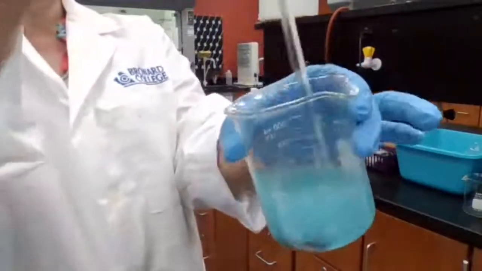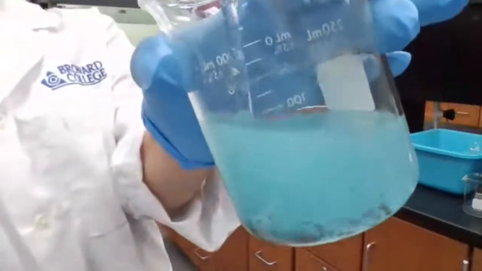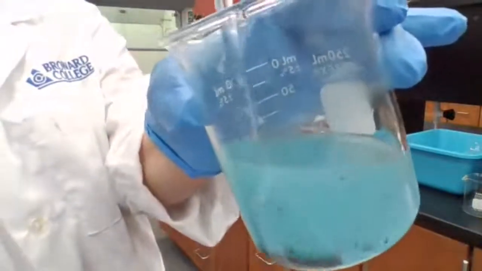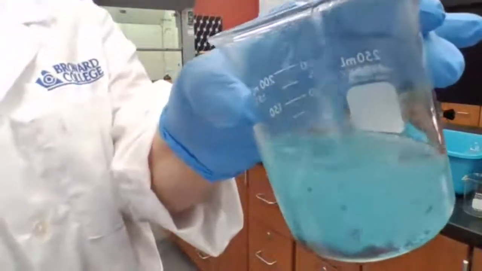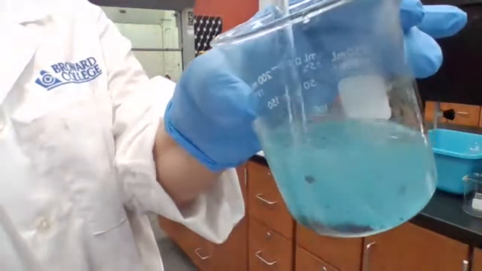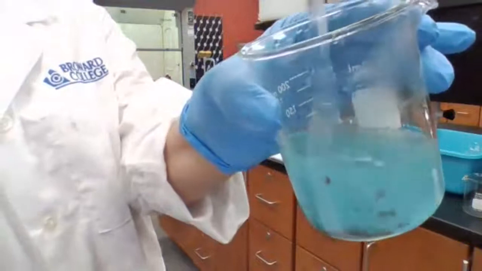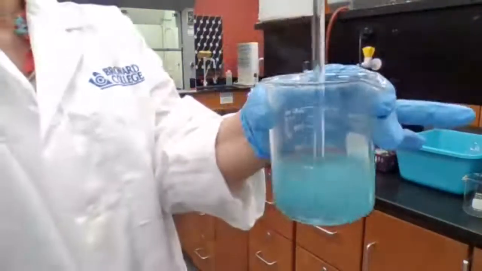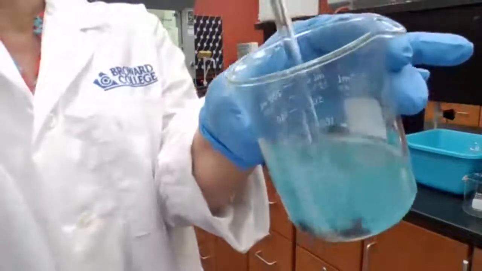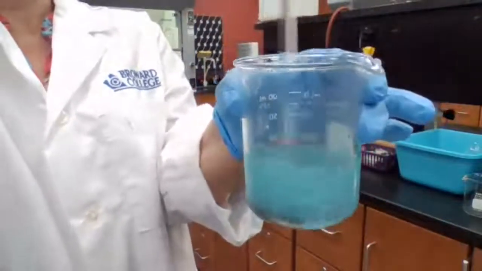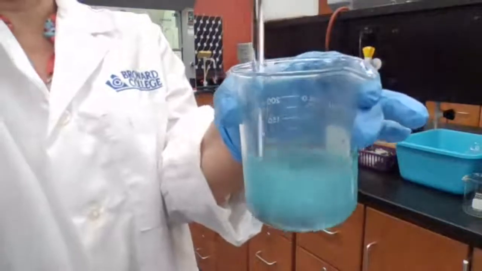Zinc is gray color, and if you could see this powder that is down here, especially the flakes, they are reddish color. Those flakes that are forming now is the copper that is coming out of the solution. If you look at the color for the blue color solution also, it's going to be fading out over time.